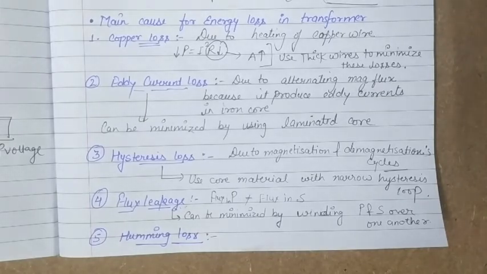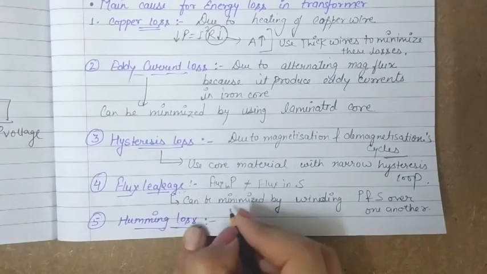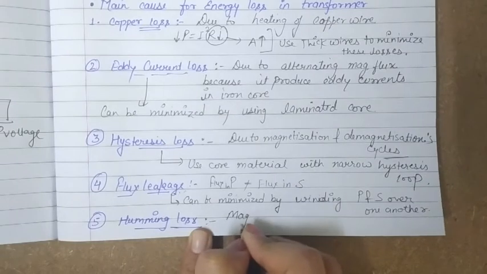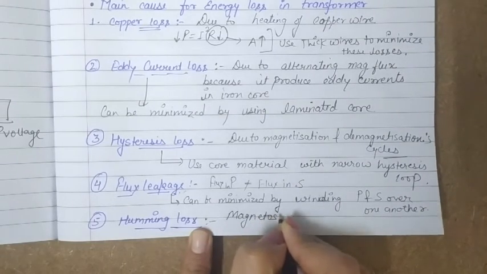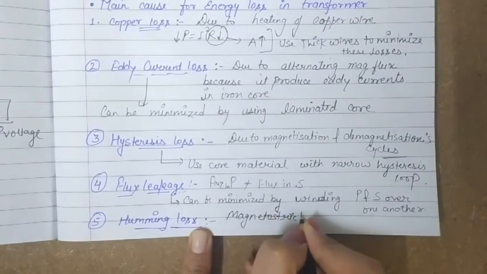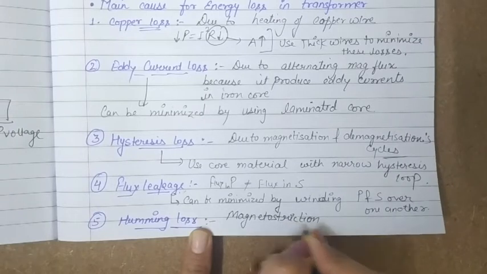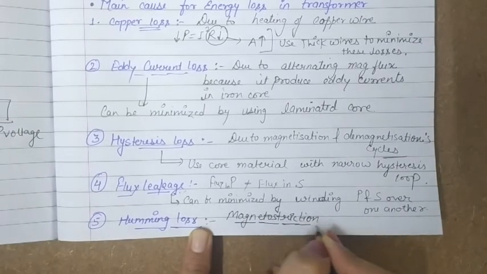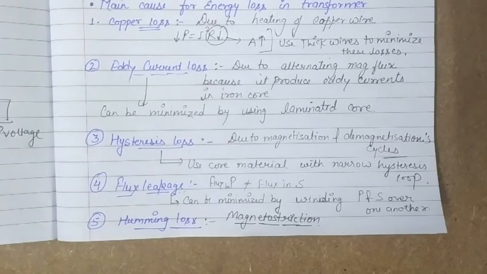And this phenomenon is called magnetostriction. I am writing the phenomenon here. This phenomenon is called magnetostriction. So humming losses are because of this magnetostriction, some humming sounds arise there, and because of these sounds there must be some electrical energy which is converting into sound energy.